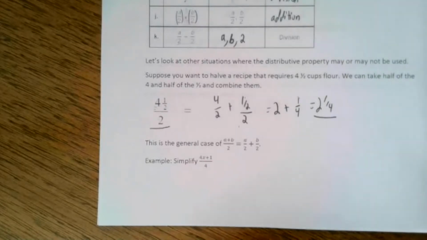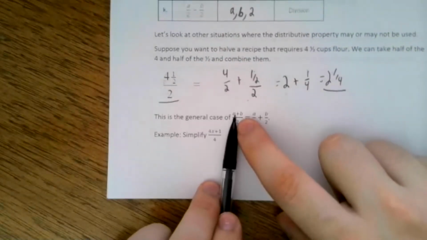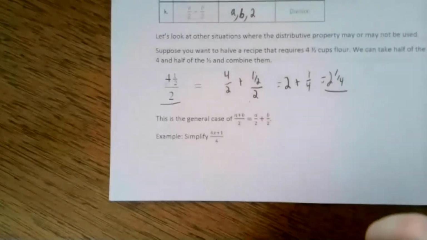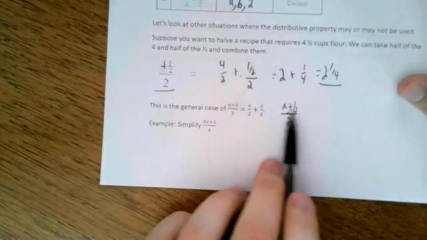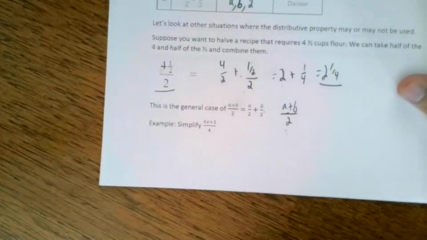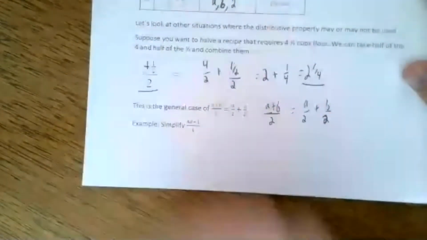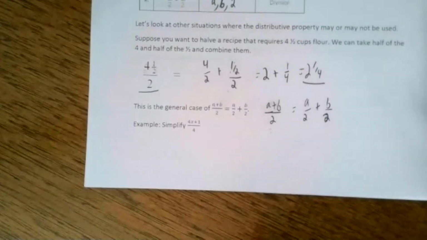So in general, you can do that with anything. So if you have 2 things in your numerator, you can distribute that 2 so you're dividing both of them, right? So what they did here is, I'll rewrite it over here. So if you have A plus B, or just 2 things on top, and you're dividing it by 2, that's the same thing as dividing A by 2, and then adding to that together with B divided by 2. Okay? So that's all that's saying, is we can split apart the numerator and divide them both by the denominator.